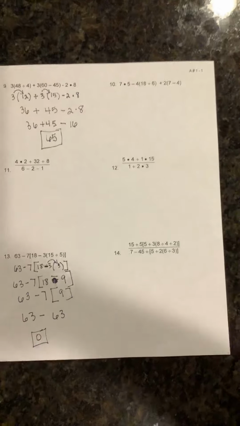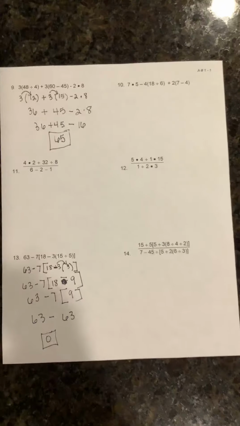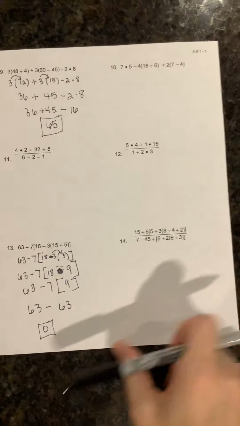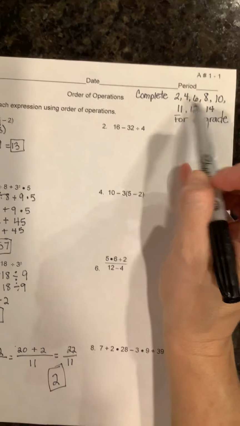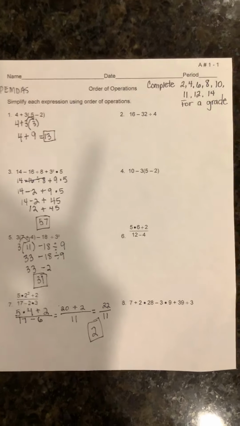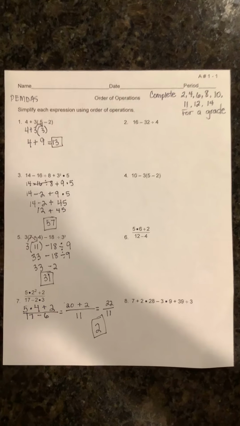Okay, all right, so go back through these notes and assignments and example problems. Watch it as many times as you need, stop and start as you need to. But then for a grade, you are going to complete these questions. So you're going to complete on your own 2, 4, 6, 8, 10, 11, 12, and 14. And then you will submit that through Google Classroom, and that will be your first daily grade. Let me know if you have any questions or need anything.